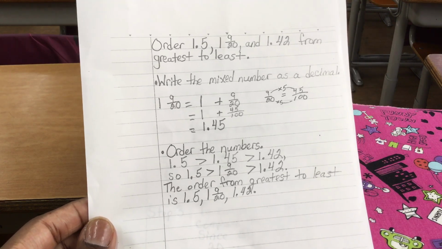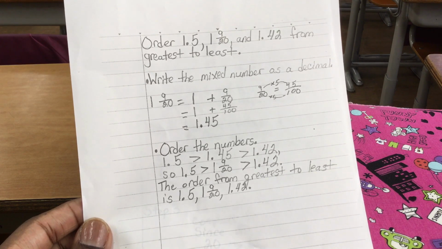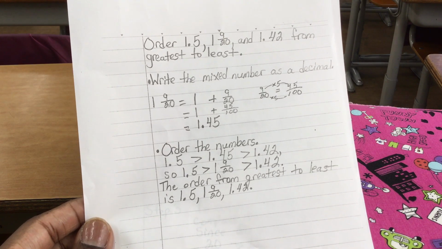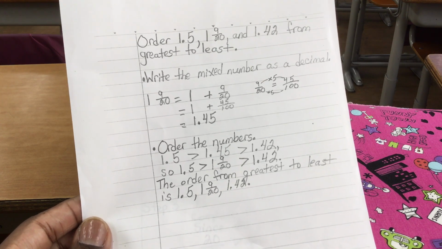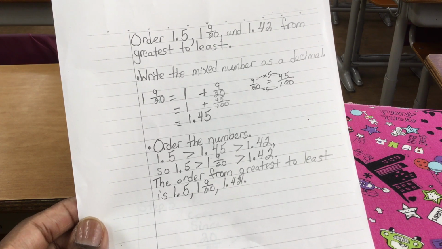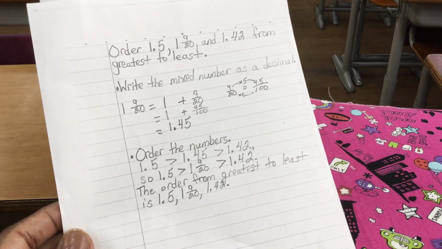So, 1.5 is greater than 1 9/20, which is greater than 1.42. To order from greatest to least is 1.5, 1 9/20, and 1.42.